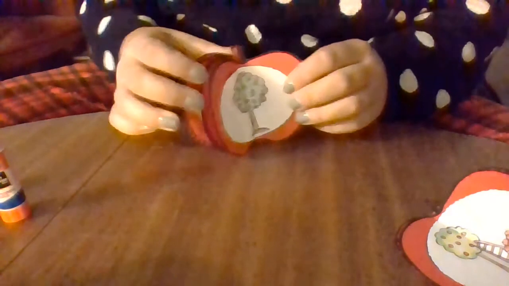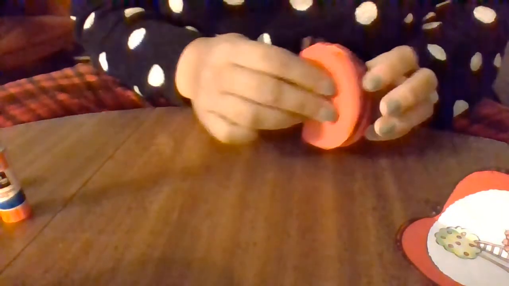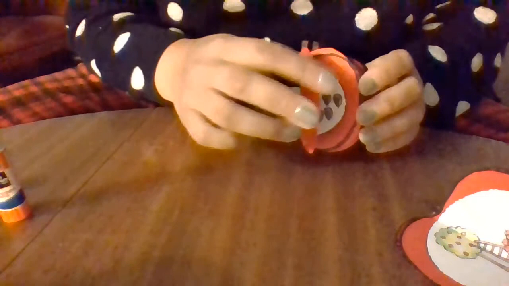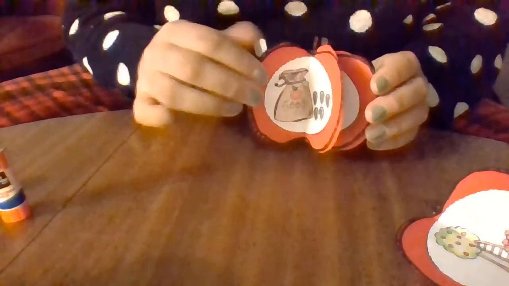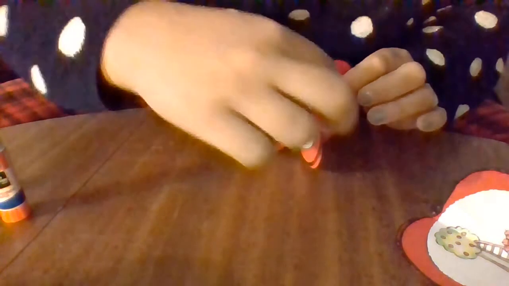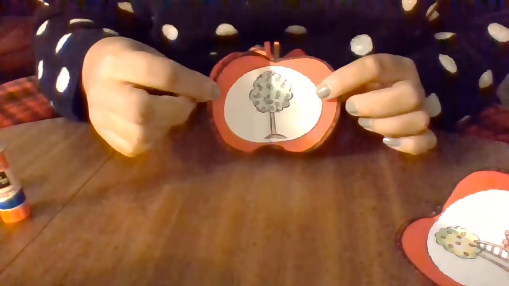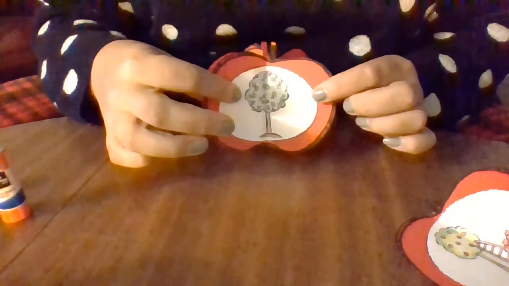Okay, let's see what that looks like. There's my front cover of my apple seed. The seeds, the sapling, and the apple blossom tree with the flowers.